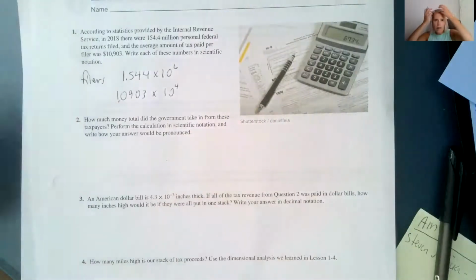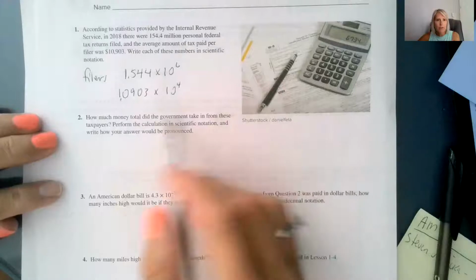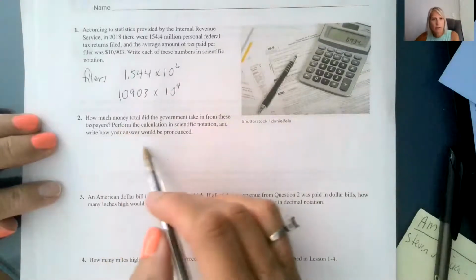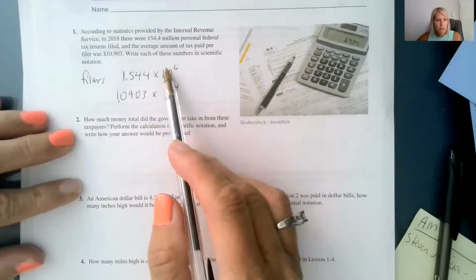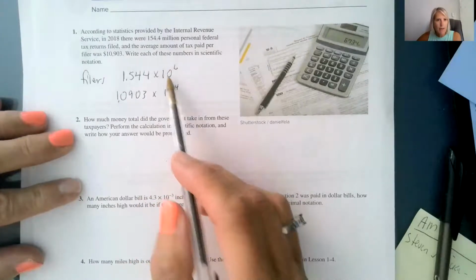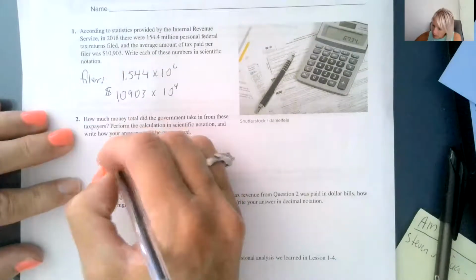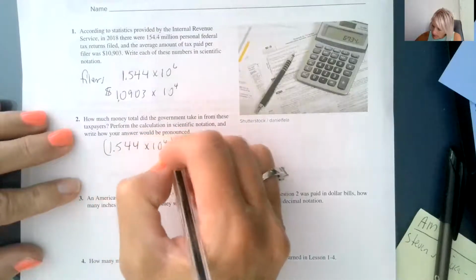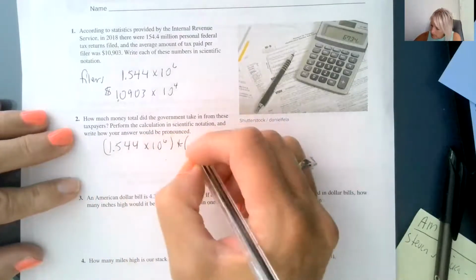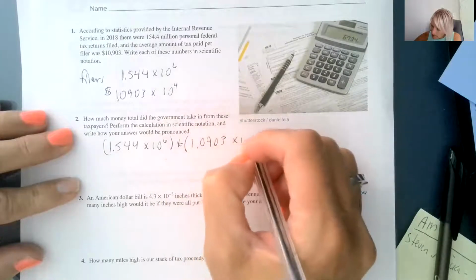Okay, it says, how much money total did the government take in from these taxpayers? Perform the calculation in scientific notation and write your answer in words to be pronounced. So that means we're going to do filers times money, because on average they each paid this amount of money. So 1.544 times 10 to the 6th times 1.0903 times 10 to the 4th.